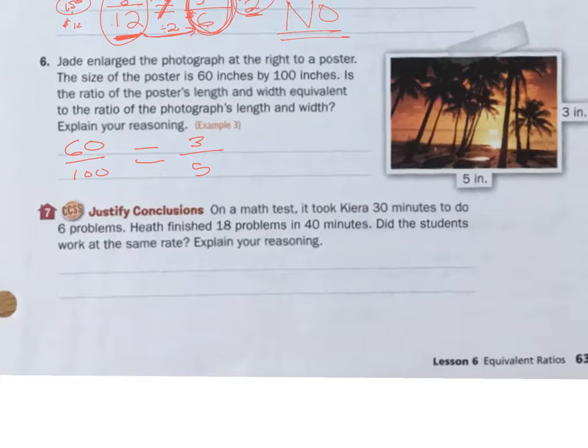3, 5. We want to see if these are equivalent. Okay. Now, let's see. I could say, what is this to get to here? And it's divided by 20. And 60 divided by 20 is 3. So you're dividing both of them by 20, so it is the same. Okay? If I didn't want to do that, if I wanted to do my crisscross method, I could go 100 times 3 is 300, and then 5 times 60 is 300. Then I look at those two numbers. Is 300 the same as 300? Yes, it is. They are equivalent ratios.